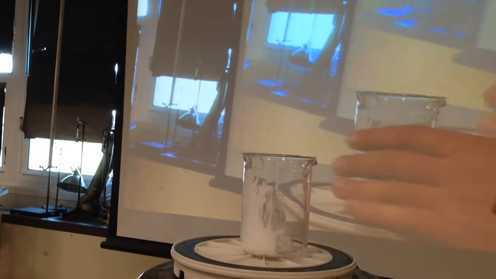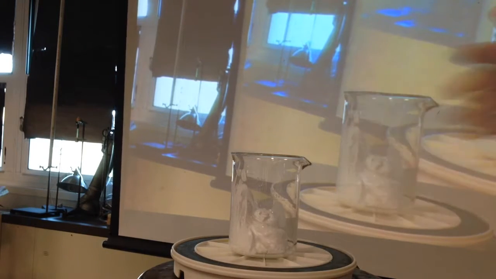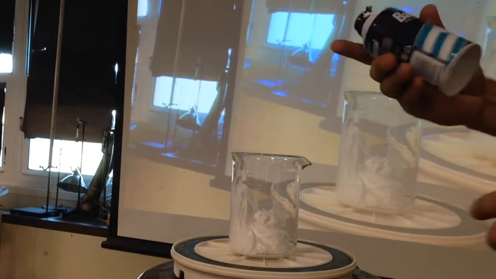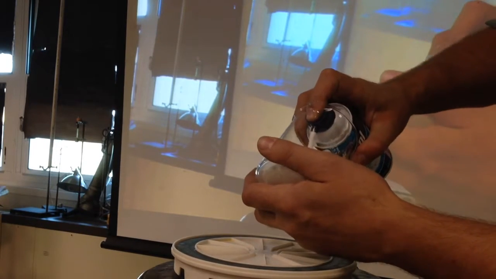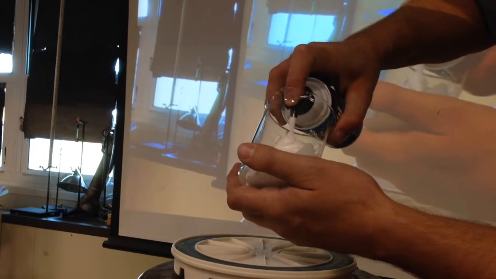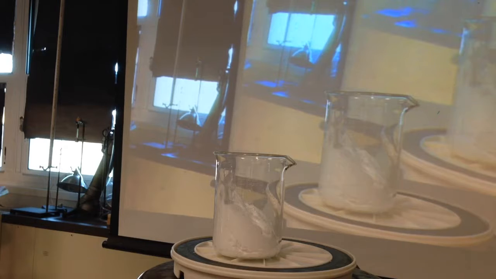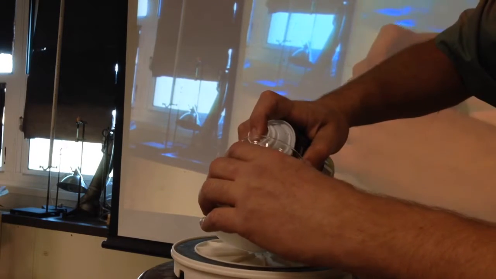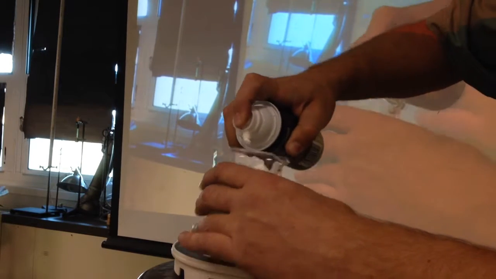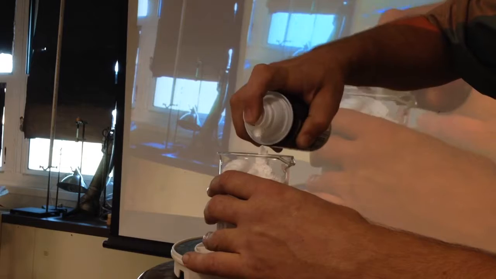It doesn't look like there's a lot there, but let's see if I have fresher shaving cream, because over time the gas does come out. But we'll try it. That looks pretty lame to me. Ah, thank you. This is foamier. Oh, now we're talking. Shaving cream.